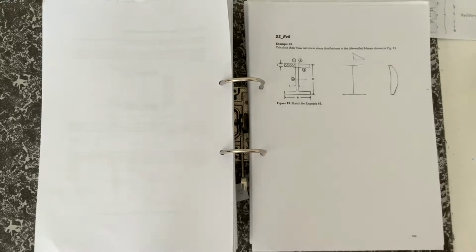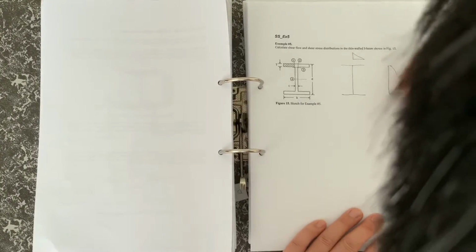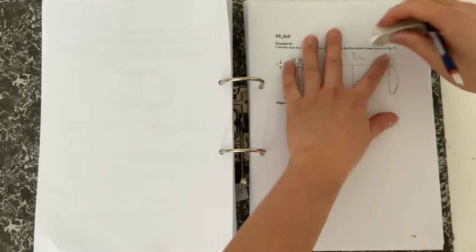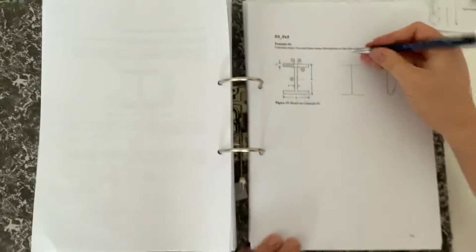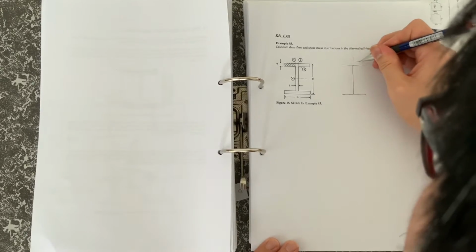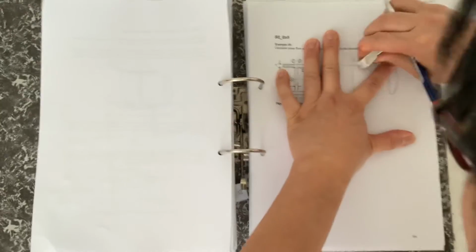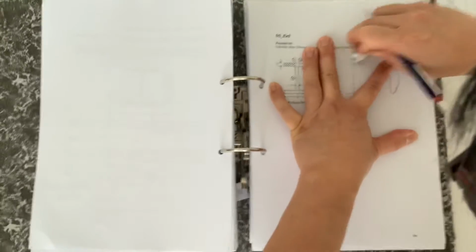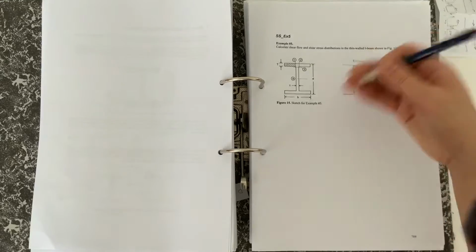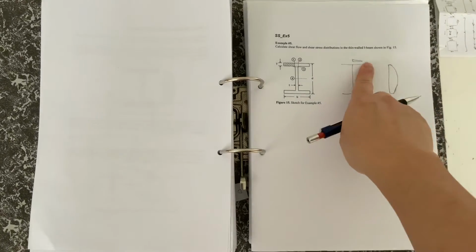Okay, let's just assume it's like that. That's going to be my triangular distribution of the horizontal shear stress, or the distribution of the shear flow going in that direction.